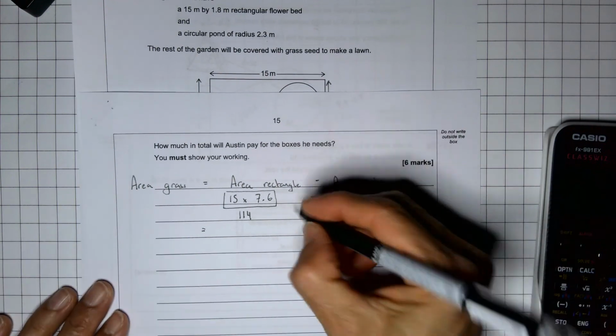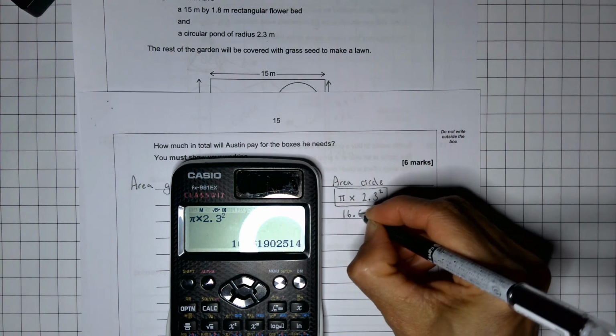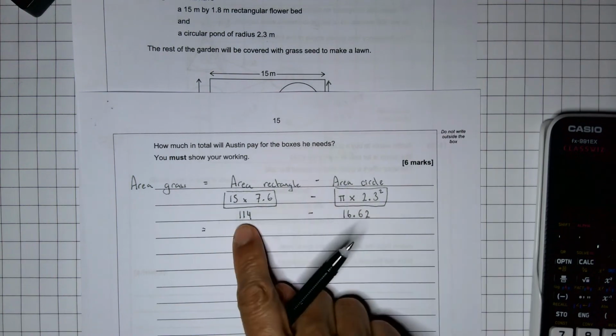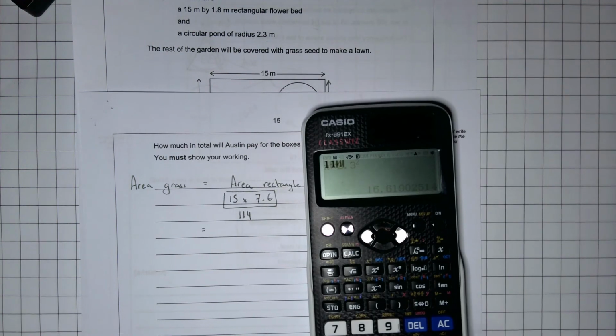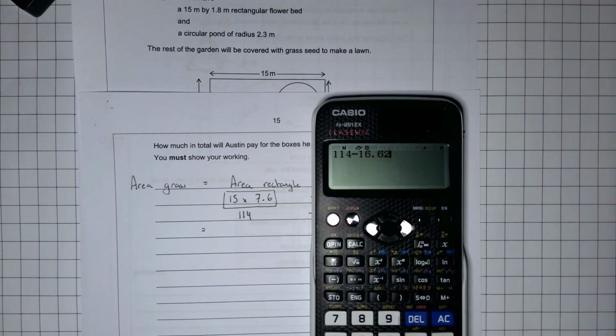So when I come to write this one down here, I'm going to write 16.62, using 2 decimal places just to show that I did more than that. So when I come to do that, I do 114 take away 16.62, and that answer comes out to 97.38.